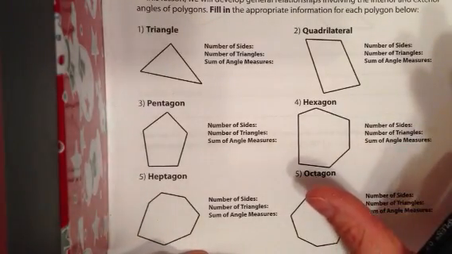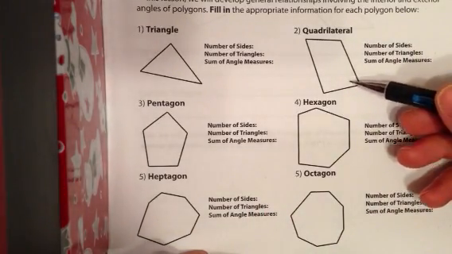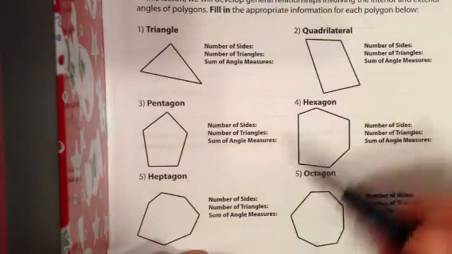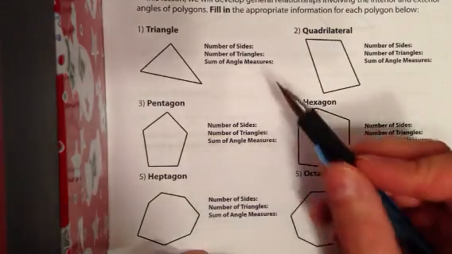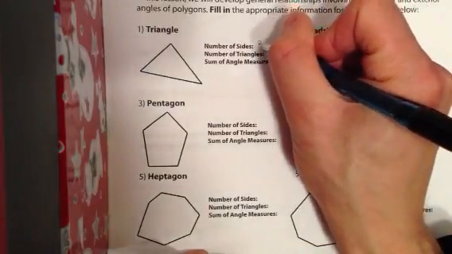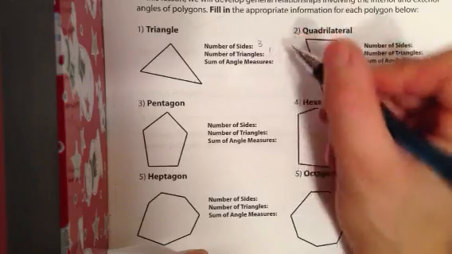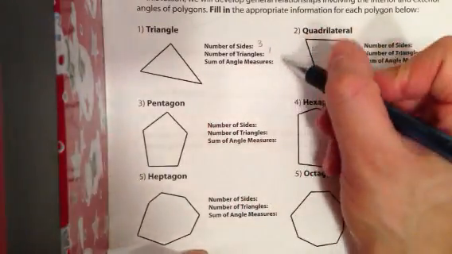If you think about it like that, it'll make it easier to figure out the total number of angles found inside each shape, and the total amount, if you added up all the angles, what it would equal. So for the first one, for a triangle, we know there's 3 sides, and there's just one triangle. And the sum of all the angles we know is 180.